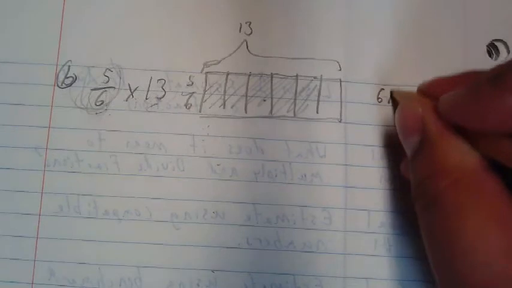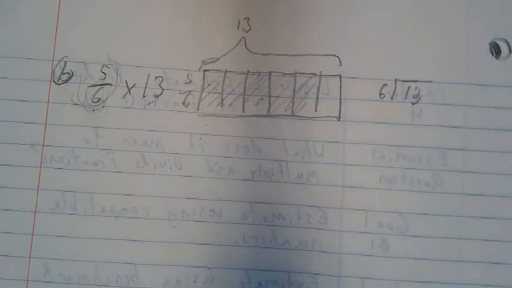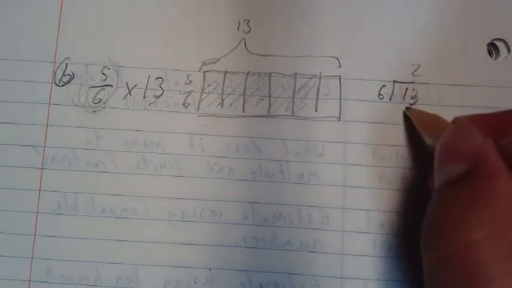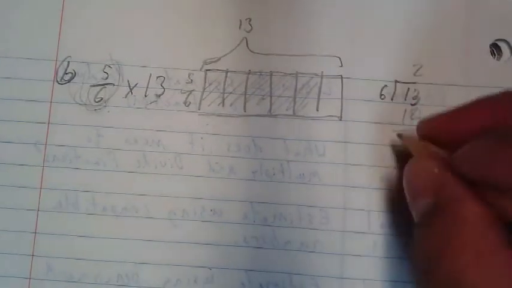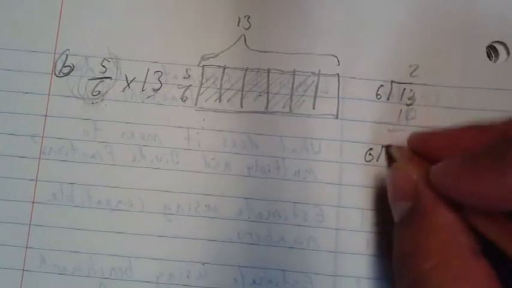Now, I'm thinking of compatibility. I have to make groups of 6 out of 13, again. But since we're just estimating, I have to think of a compatible number. So there's my 13. Here on the side, I'm making groups of 6, and I have 13 to work with, right? I can do that, and it'll give me some decimal number or some other fraction. But a number that works better for 6 is 12.